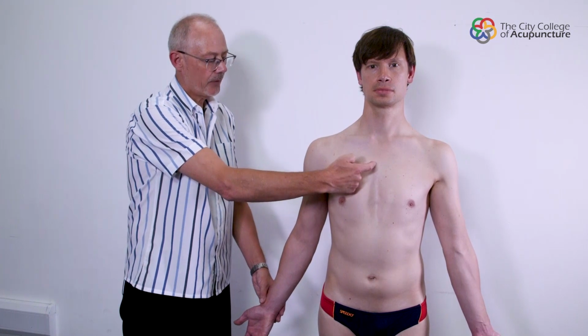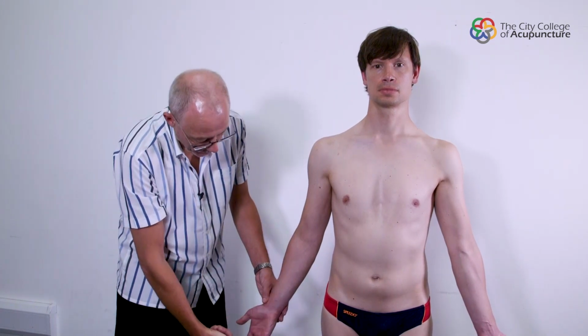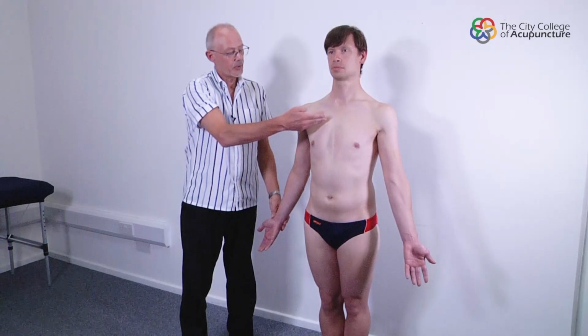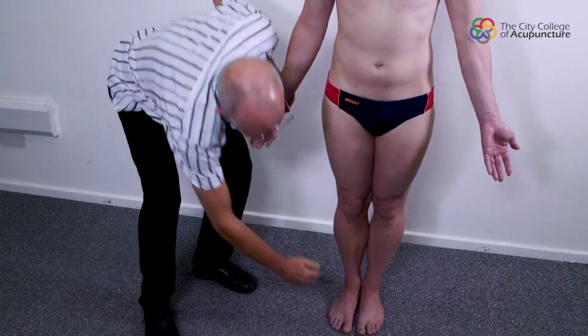Any movement on the limbs towards the heart is referred to as being proximal. Any movement away from the heart is referred to as being distal. This also applies to the legs. So any movement up towards the heart is referred to as being proximal, and any movement down away from the heart is referred to as being distal.